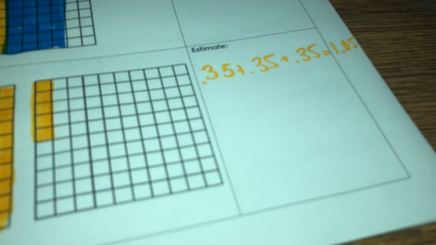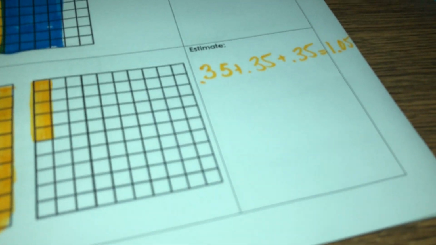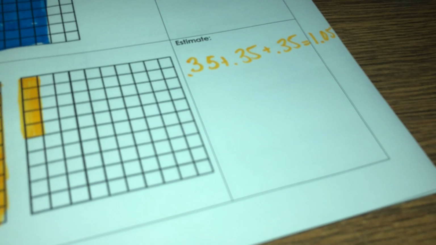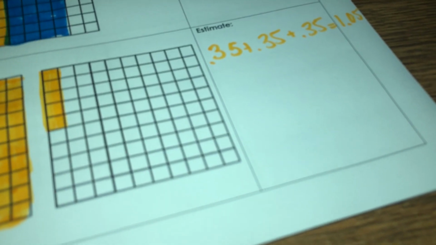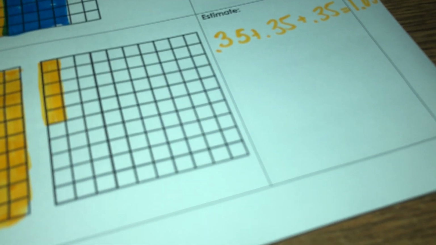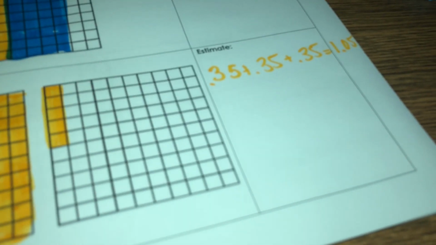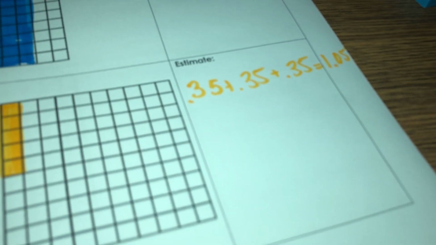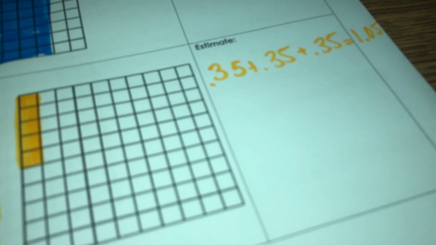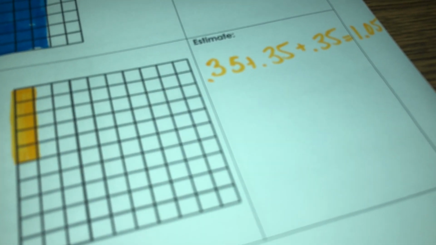Yeah, it's pretty close. The reason we estimate, guys, is so we can rationalize our number, right? We want to make sure that our answer, if our answer were to be, let's say 10, that our answer makes sense, okay? So if our answer was 10, but we really got 1 500ths, well, then something went wrong, right? So we want to make sure we estimate first before solving any kind of problems.